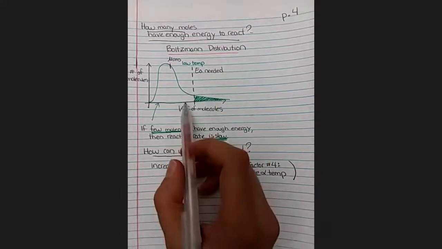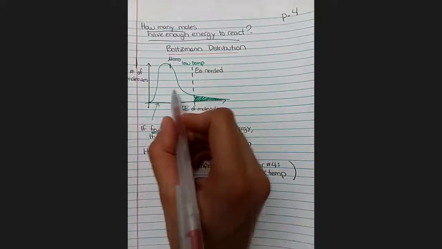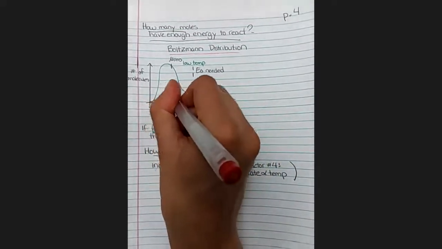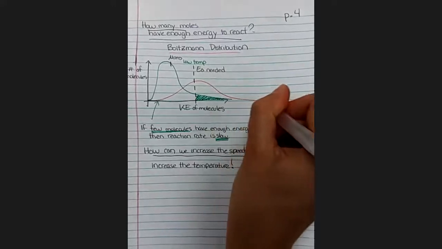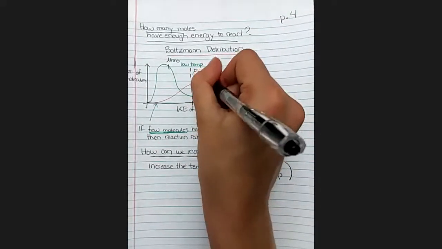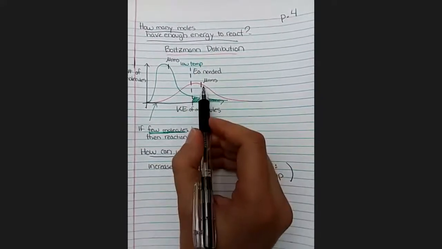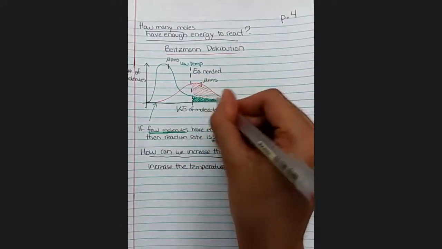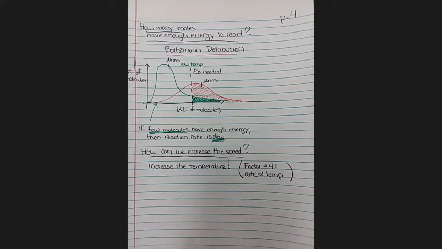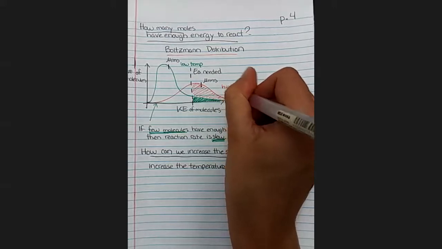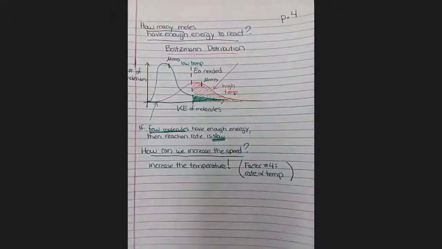So let's draw a distribution for a higher temperature. Remember, we're going to shift the entire curve towards the right, and we're going to decrease the maximum height. So let's say it looks something like this. So a nice big curve, and the amount of molecules, oh, we forgot to write in the root mean square speed. There's the root mean square speed. So now the average speed is past the energy needed. So now more than half of the molecules are going to have enough energy to do the reaction. So we'll comment on that.